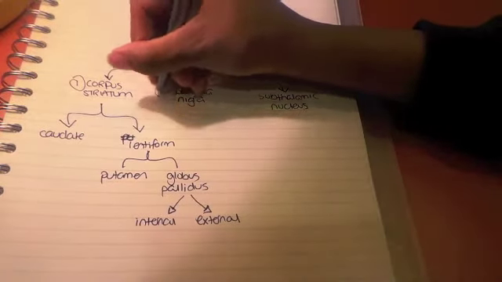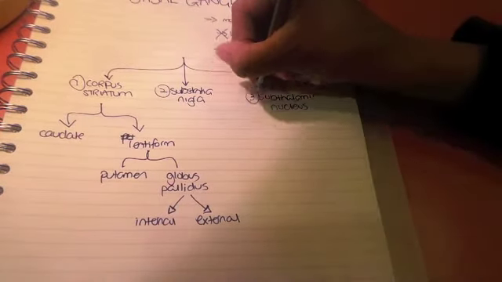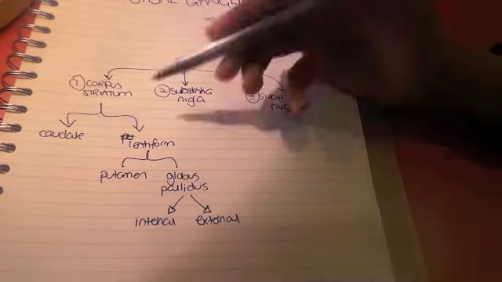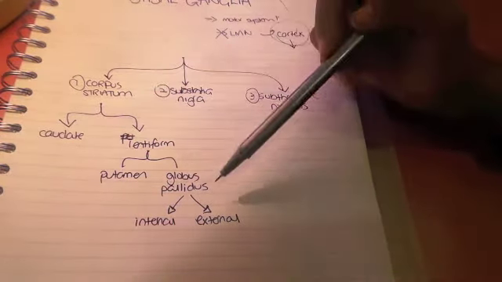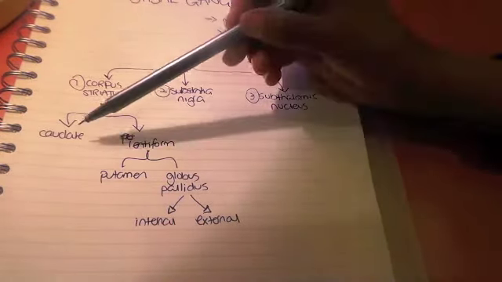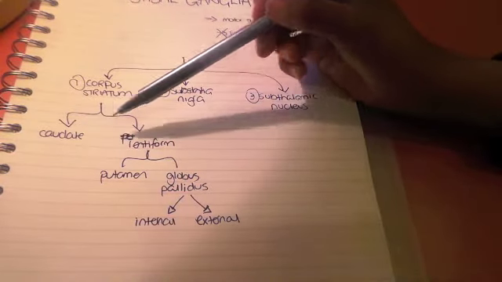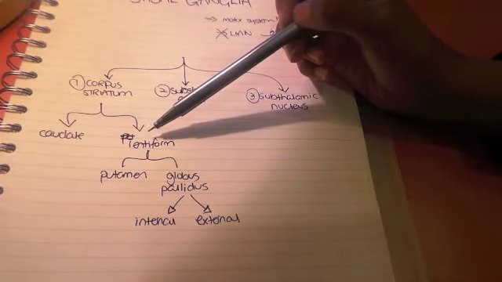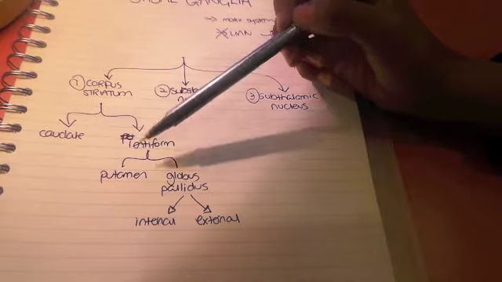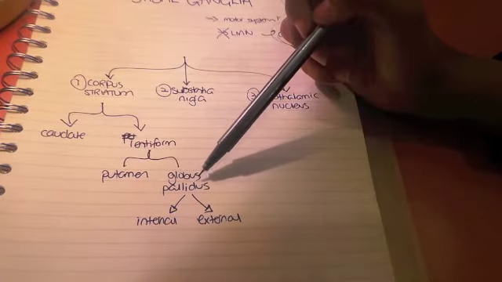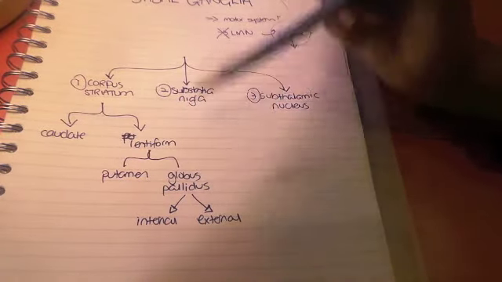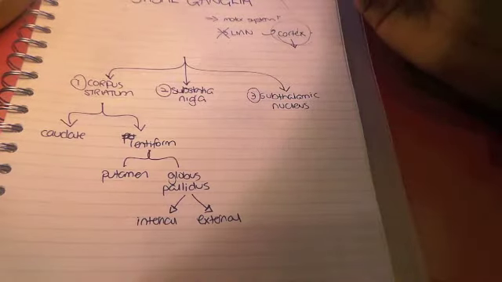Number two, substantia nigra. Number three, the subthalamic nucleus. Corpus striatum can be further divided into the caudate nucleus and the lentiform. The lentiform is further divided into the putamen and the globus pallidus, and globus pallidus has internal and external components.